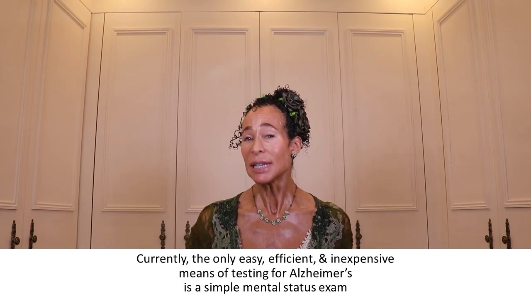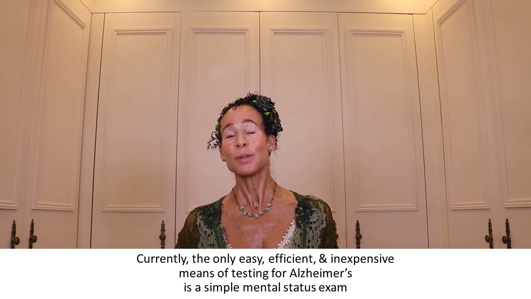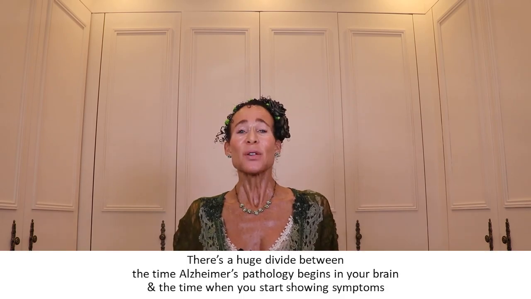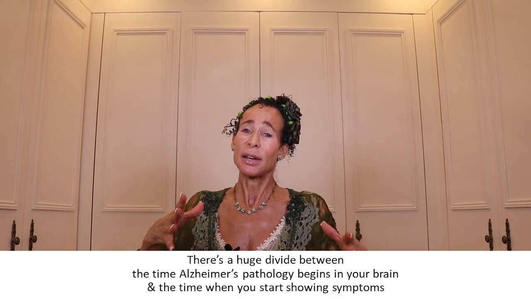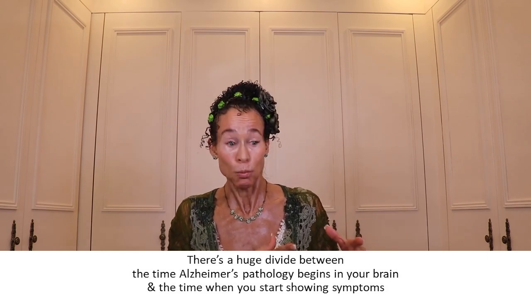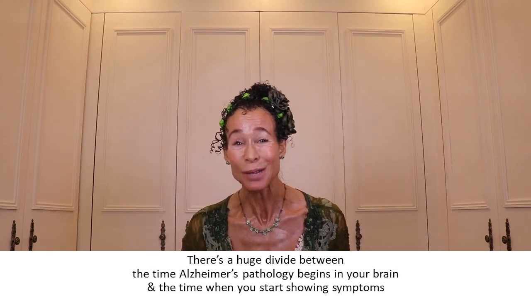Currently, the only easy, efficient, and inexpensive means of testing for Alzheimer's is a simple mental status exam. This is where your doctor asks you some very basic questions, and if you can answer them correctly, your brain is supposedly normal. But there is a huge divide between the time Alzheimer's pathology begins in your brain and the time when you start showing symptoms.